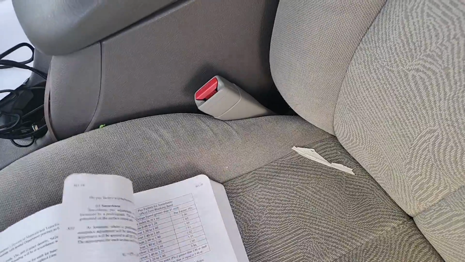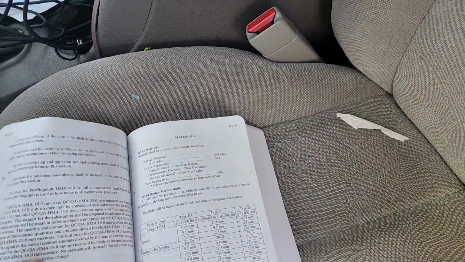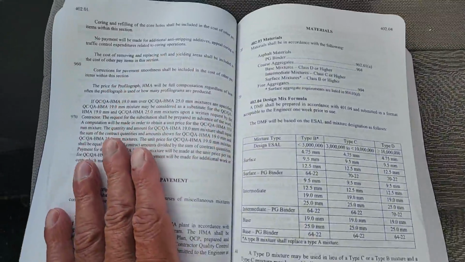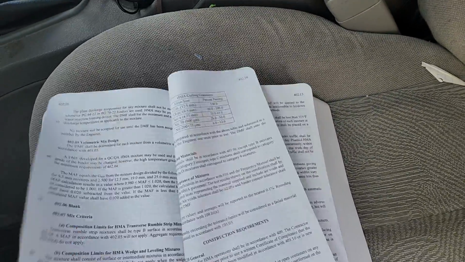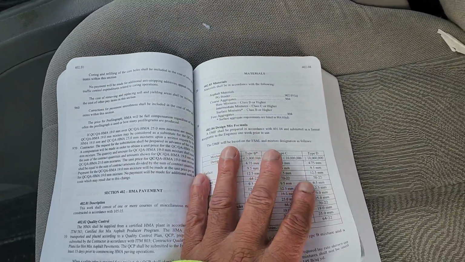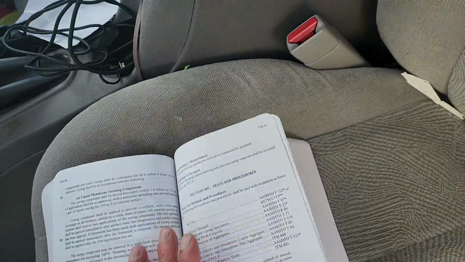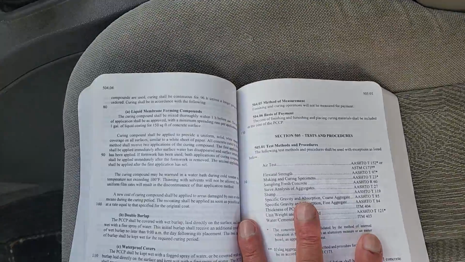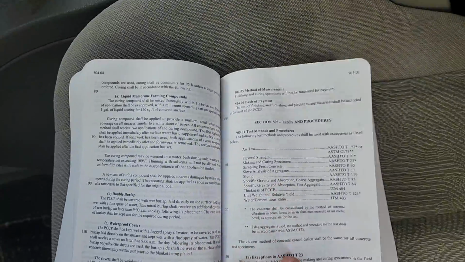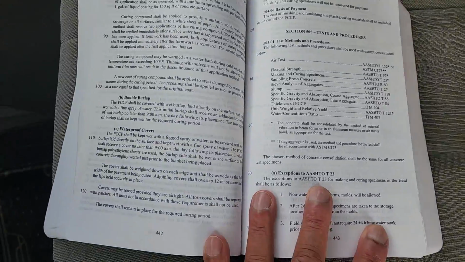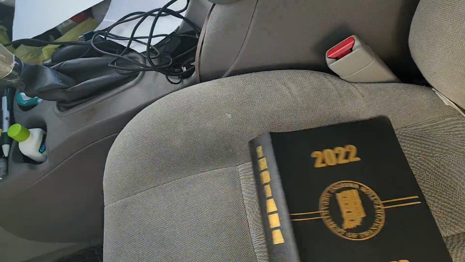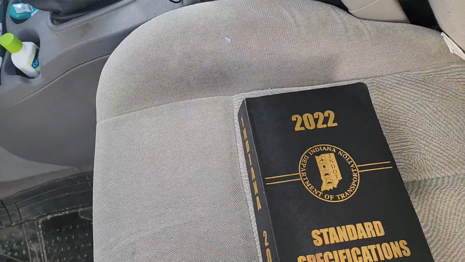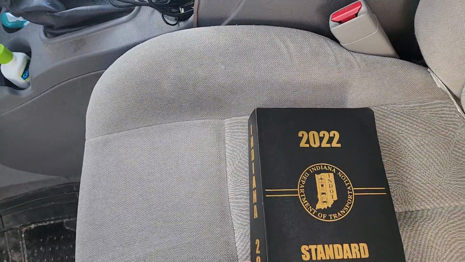These specifications will tell you method of pavement, they'll tell you materials. And I'll get more into these later on. But this is what they look like. Testing procedures. And for the most part, these tell you what they use on the job.